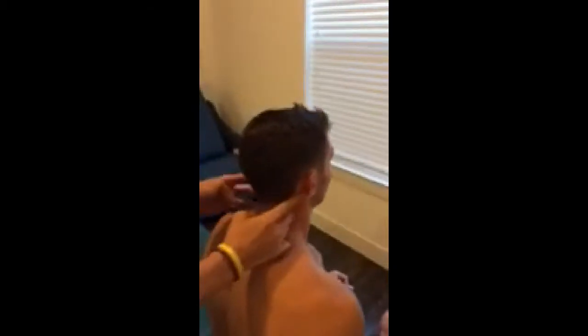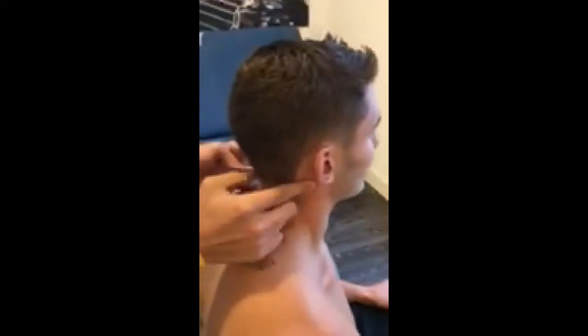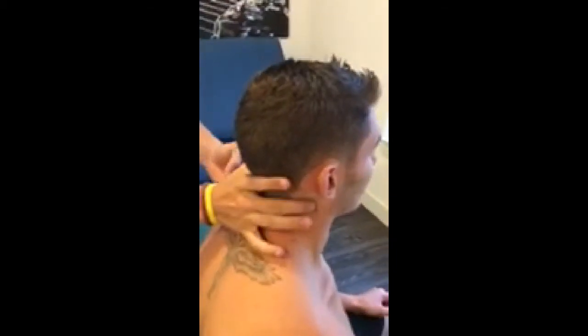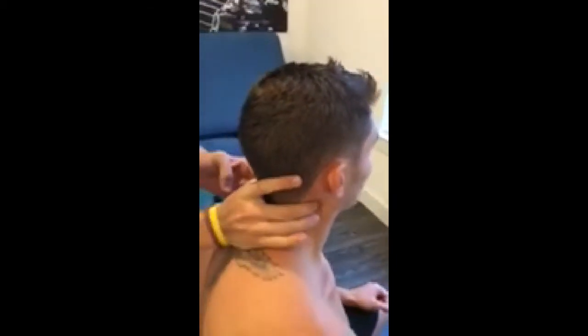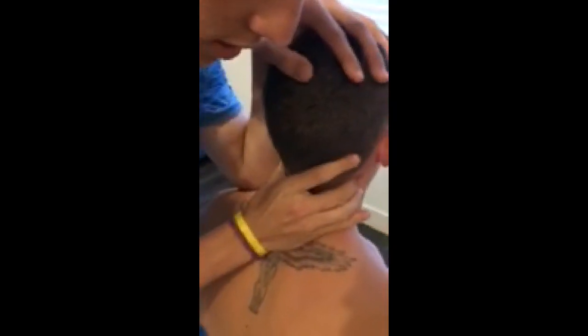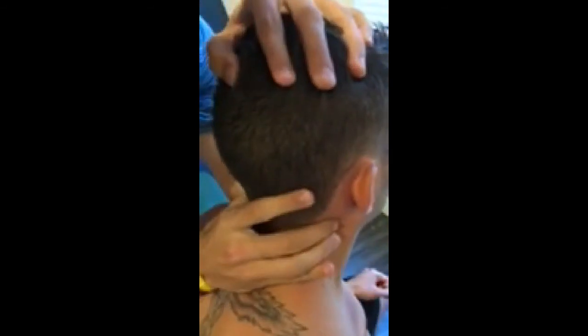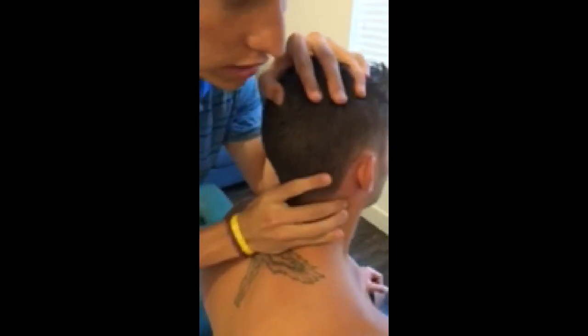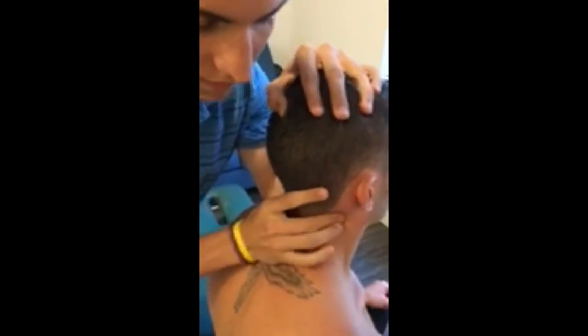I'm going to slide right inferior to the mastoid process and take a wide contact grip. I'll be on the lateral aspect of the atlas, checking translation, moving lateral to medial, pushing on the right side and left side, looking for rotation, and it all feels good.